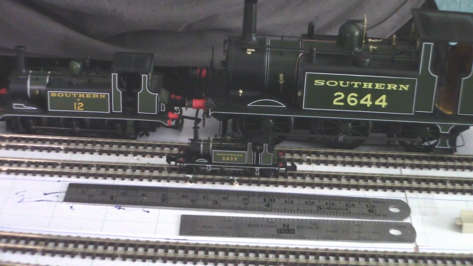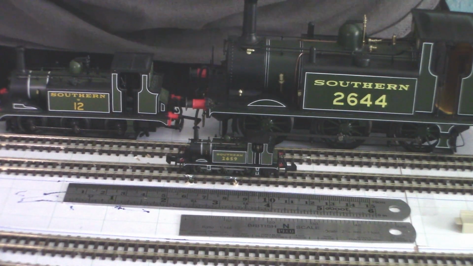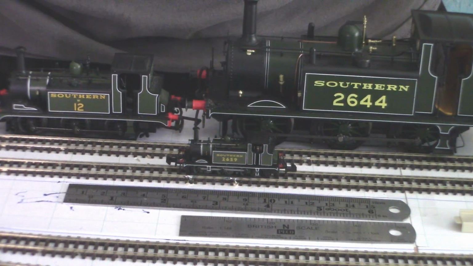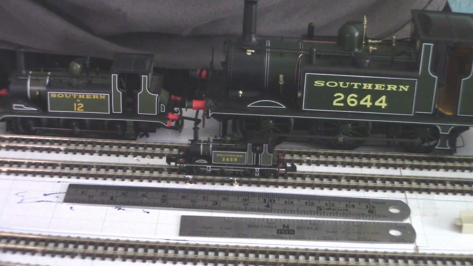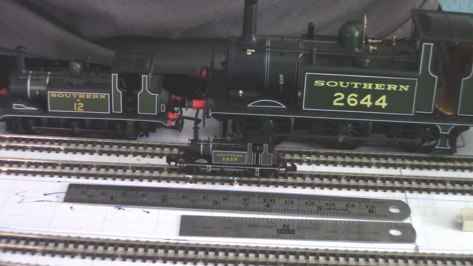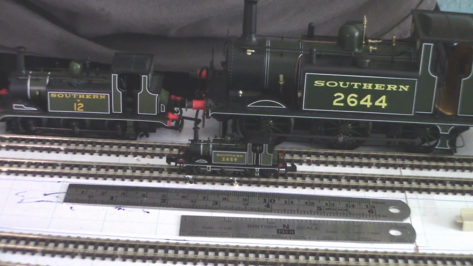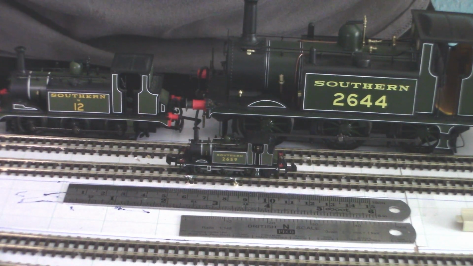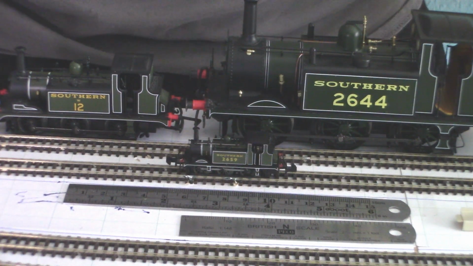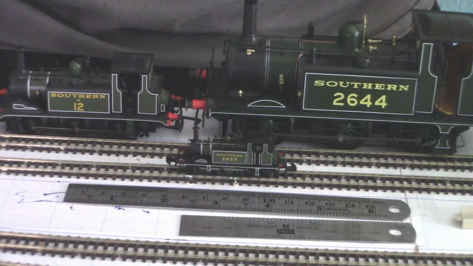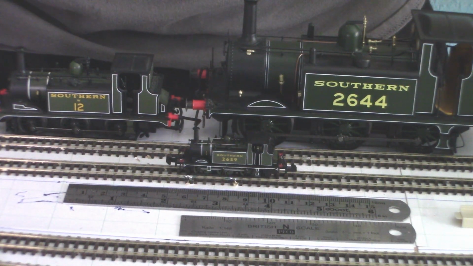Just to explain a bit more about the history of N gauge, the scale's been around since 1927. However, the more familiar, modern commercial models were developed by the Arnold Company of Nuremberg in 1962.